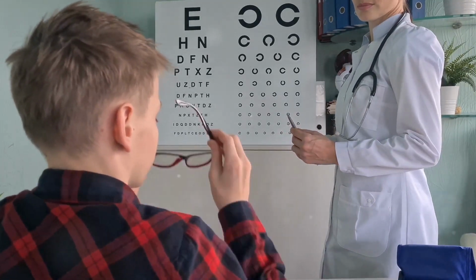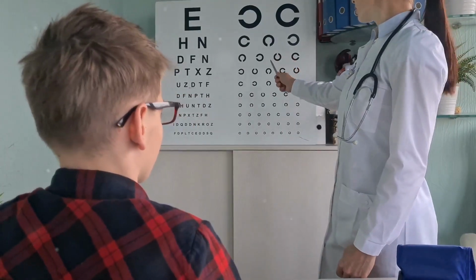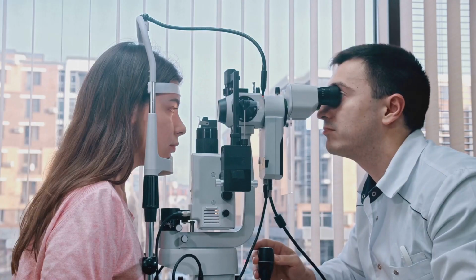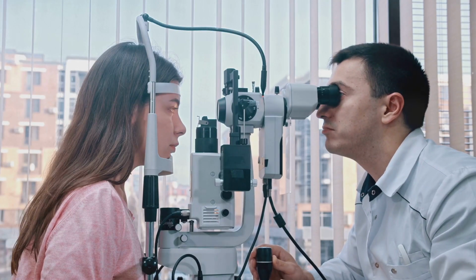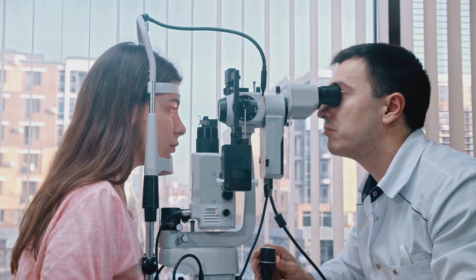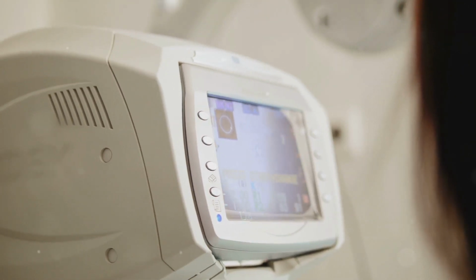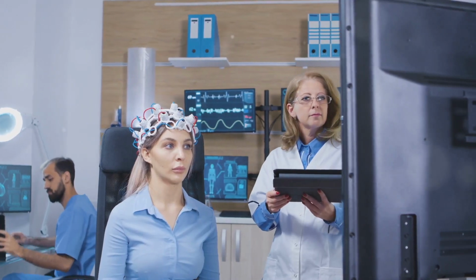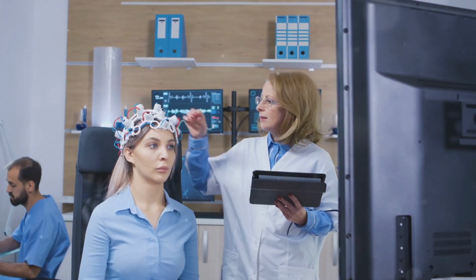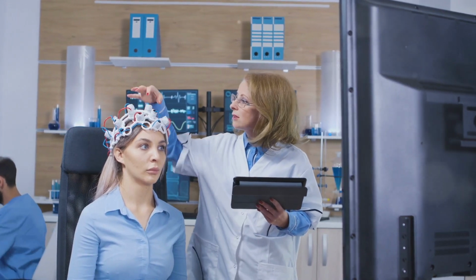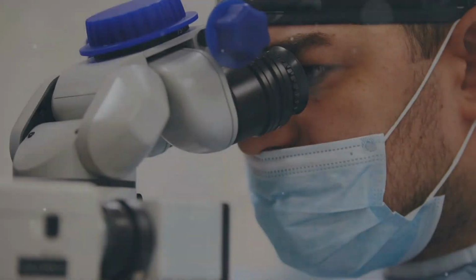Key points to look out for include decreased visual acuity, visual field defects, and color vision deficits. For diagnosis, visual field testing assesses peripheral vision, optical coherence tomography, or OCT, provides imaging to view the optic nerve head, and visual evoked potentials, or VEP, measure electrical activity in the brain in response to visual stimuli.